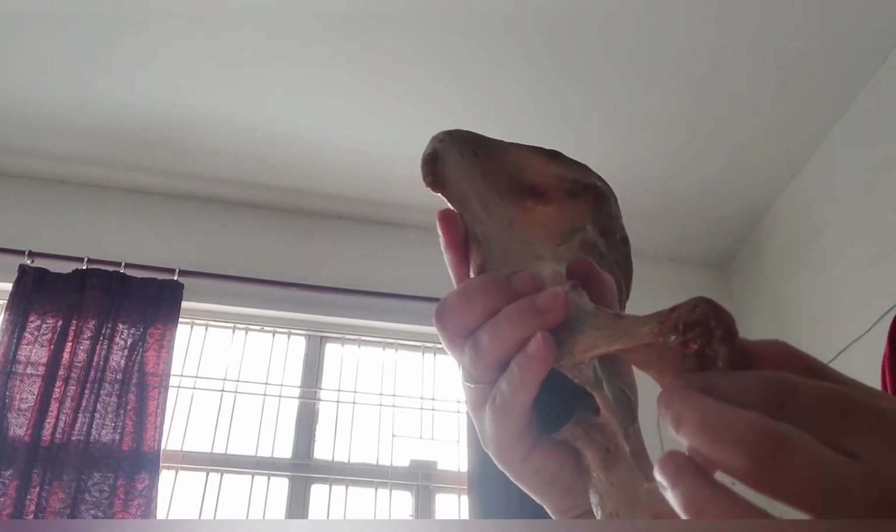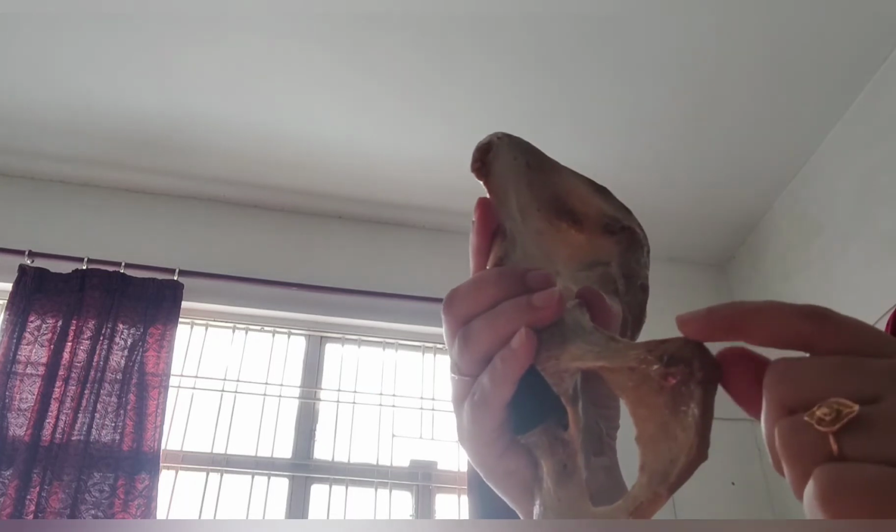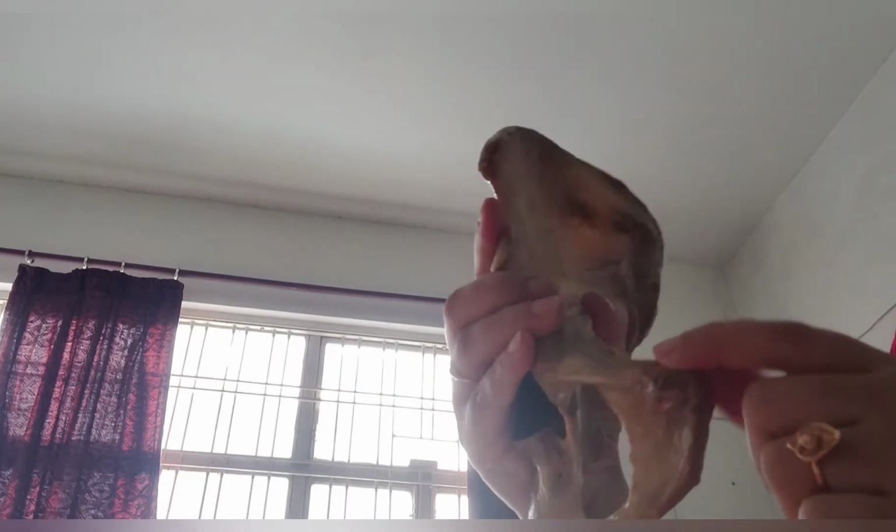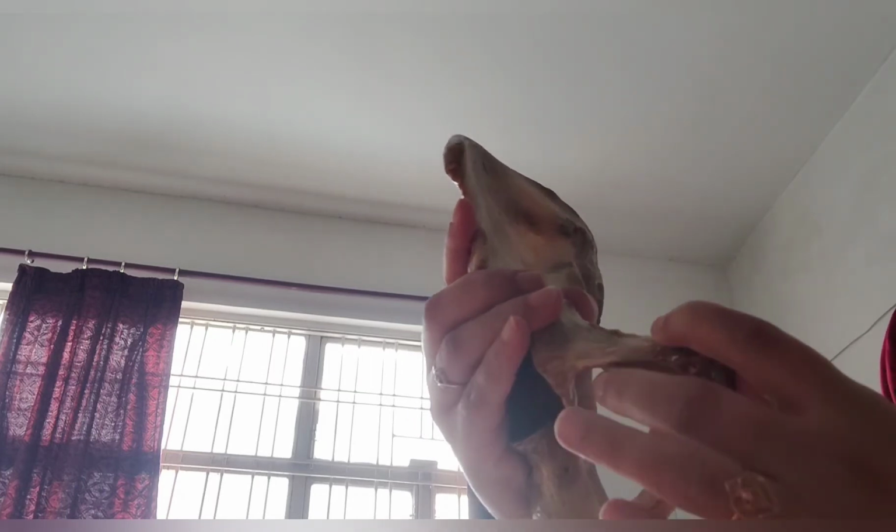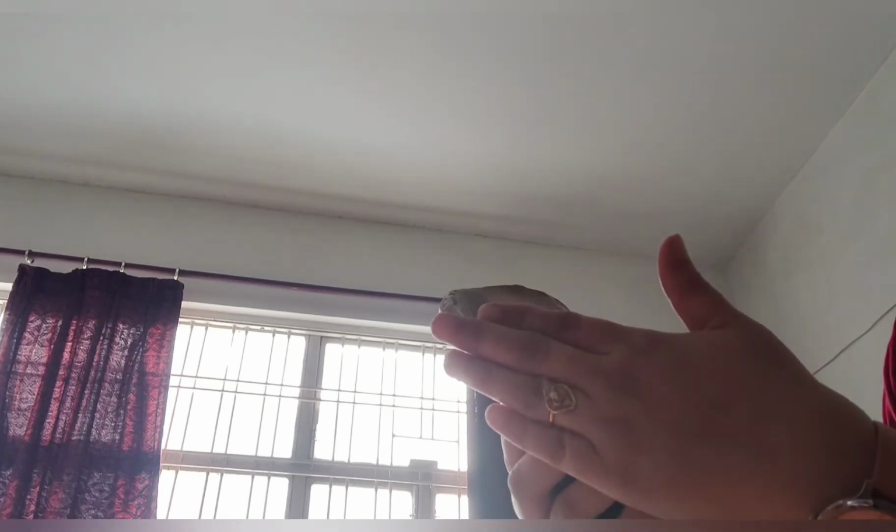And this is the pubis. The pubis has a body and two rami. The upper border of the body of the pubis is known as the pubic crest, and just lateral to this pubic crest there is a tubercle which is known as the pubic tubercle. This pubic tubercle and this anterior superior iliac spine should lie in the same coronal plane, or the same vertical plane.